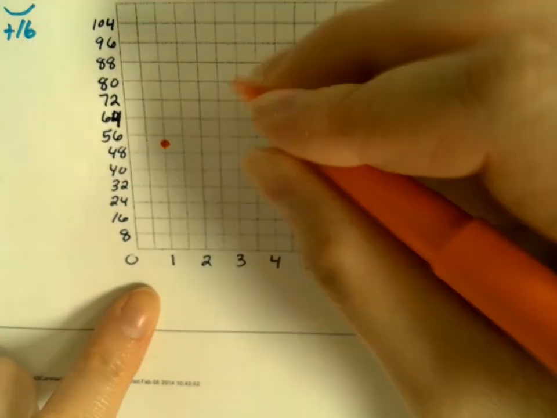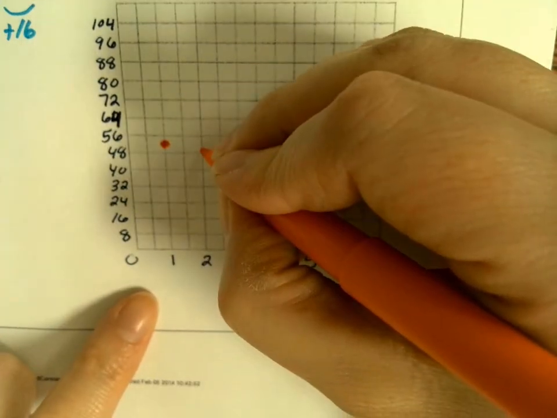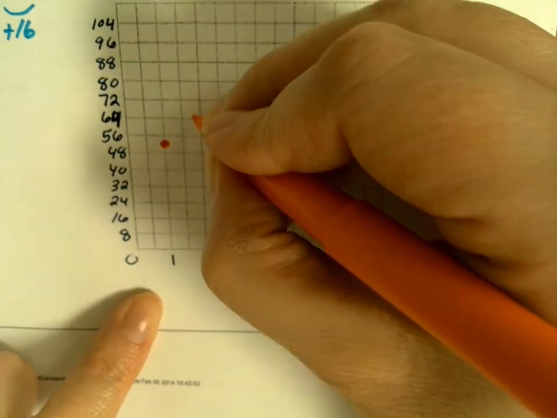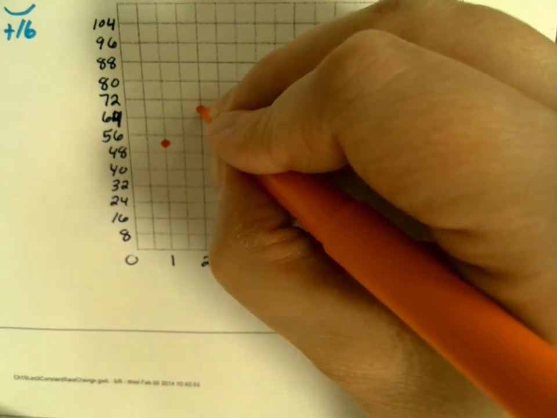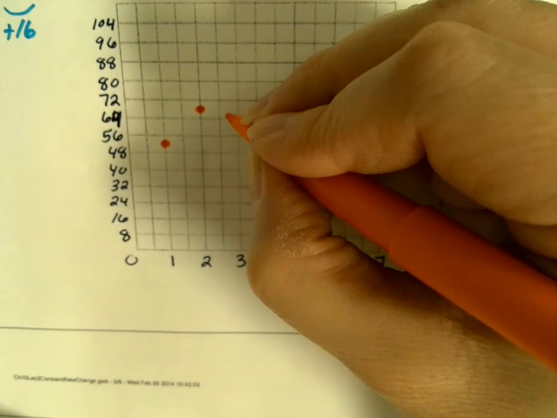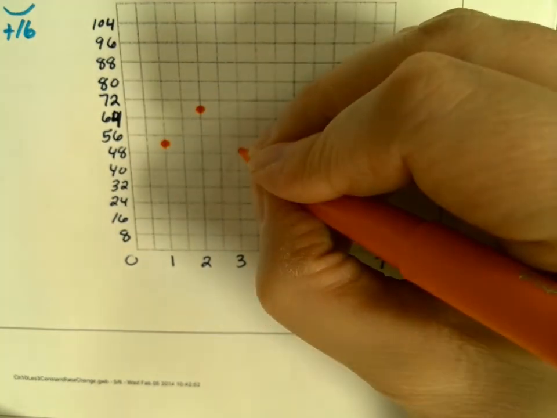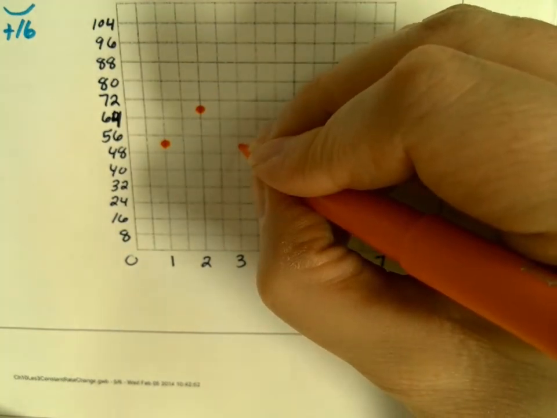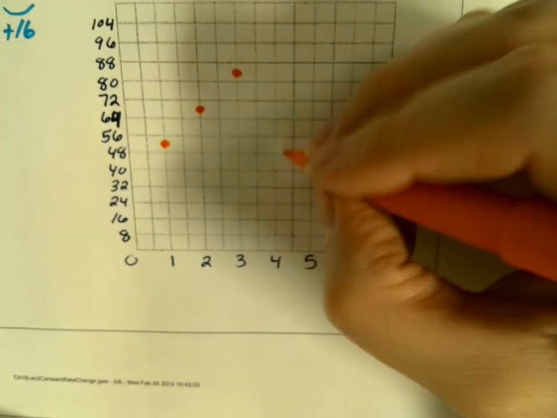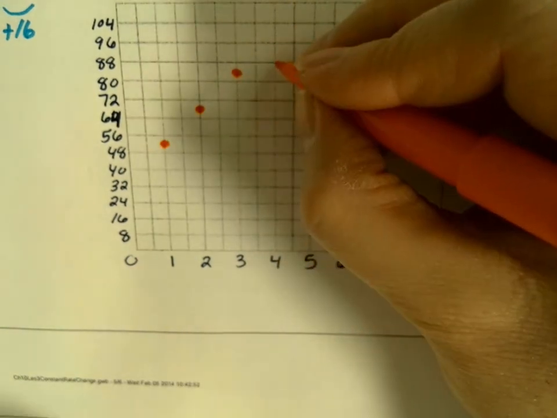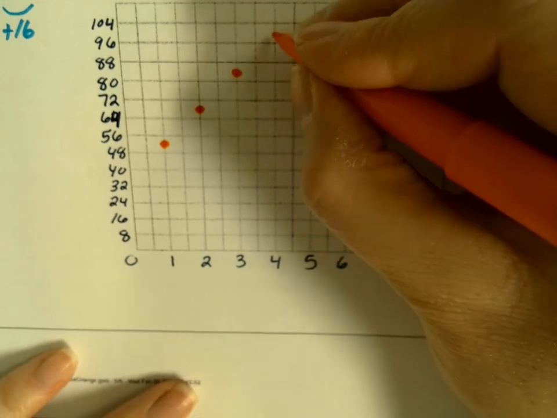At 2 hours, I'm at 68, which is about halfway between 64 and 72. At 3, I'm at 84, halfway between 80 and 88. And at 4 hours, I'm up at 100, which is halfway between 96 and 104.